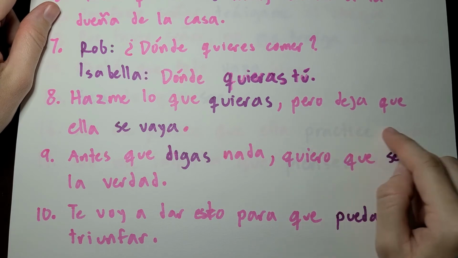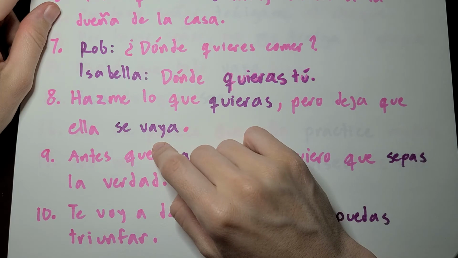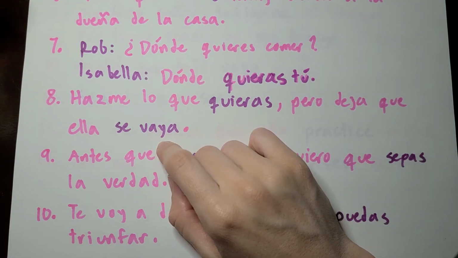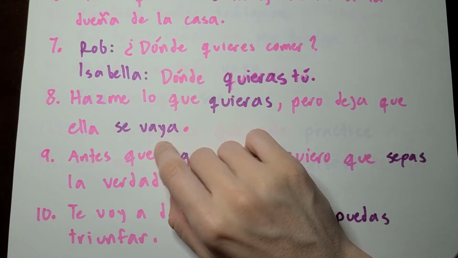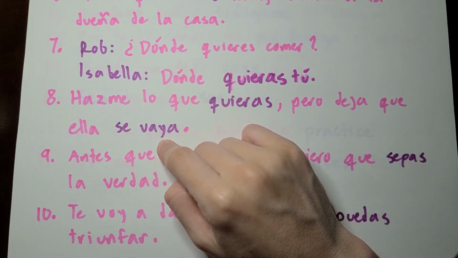So, deja que, allow that, ella se vaya. Remember, vaya is the subjunctive form of ir because it's an irregular verb. We covered that in the subjunctive part 2. But the subjunctive form is used here because it's a hypothetical.